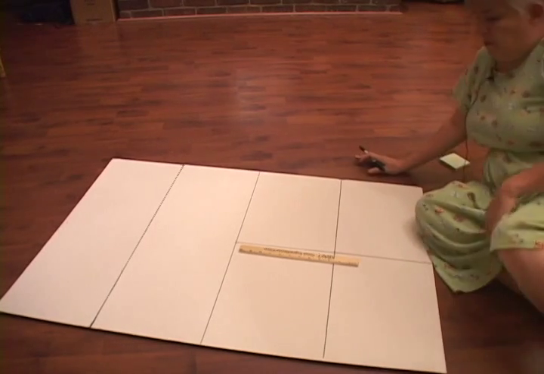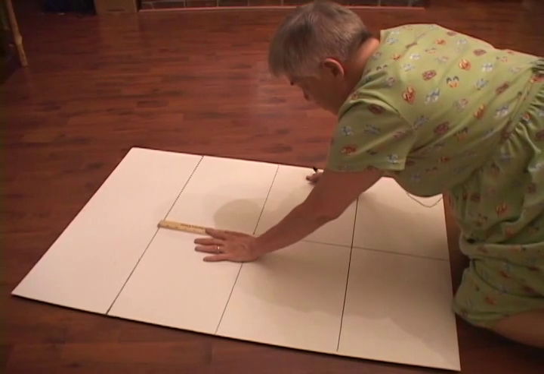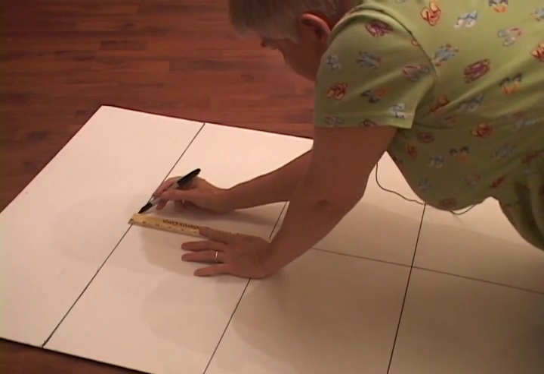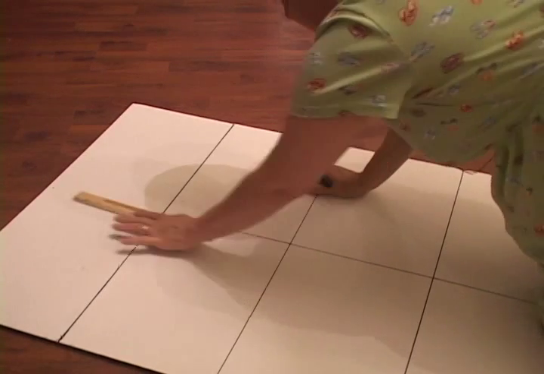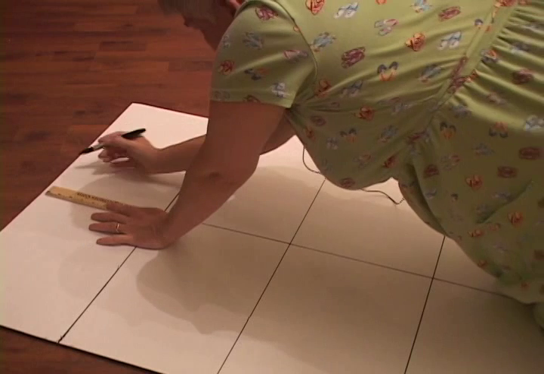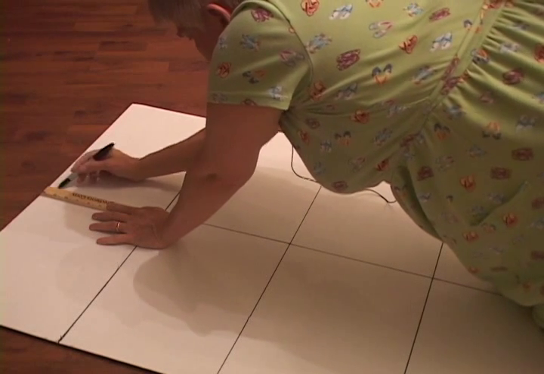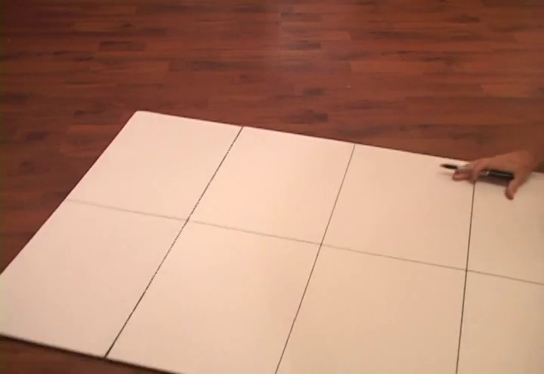Okay, so now I'm making a line across at the 14-inch mark because this thing was 28 inches wide. And yes, I do get into my work. Okay, that's the first section.